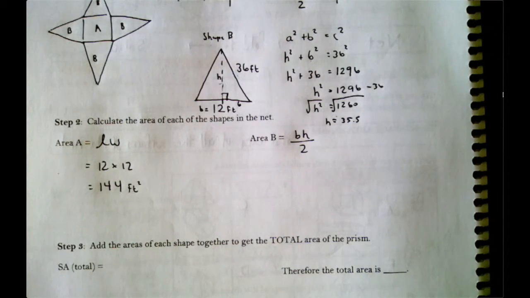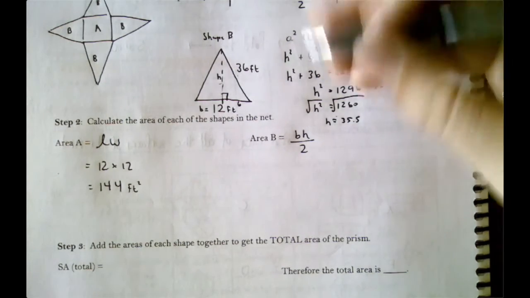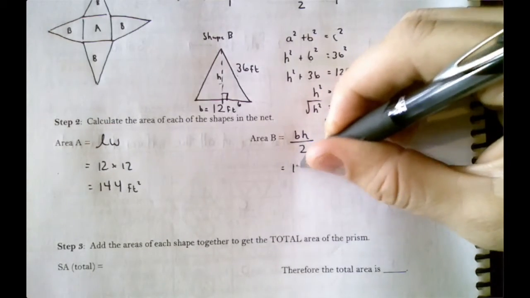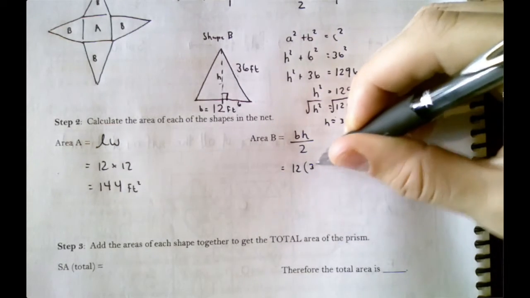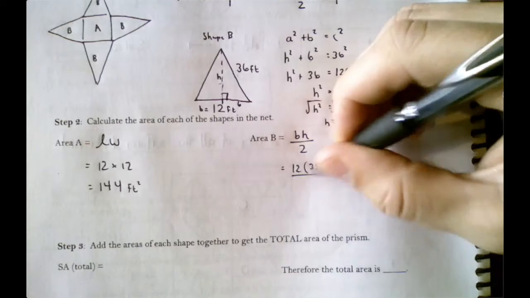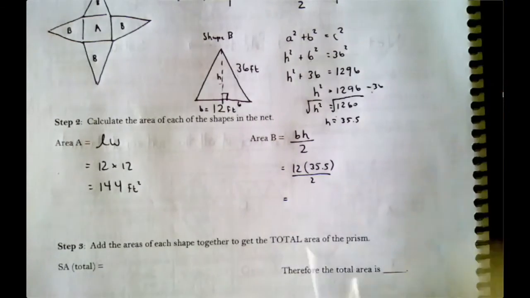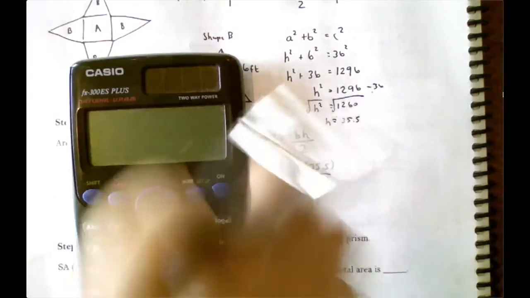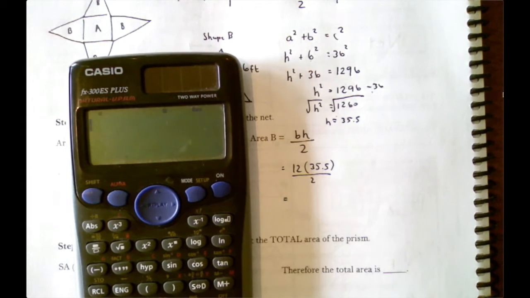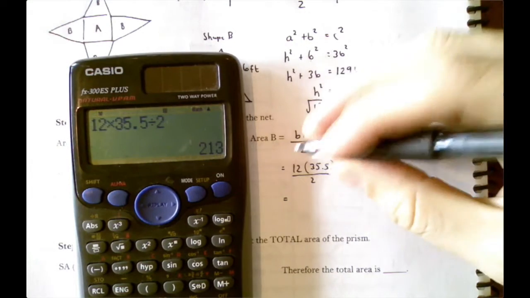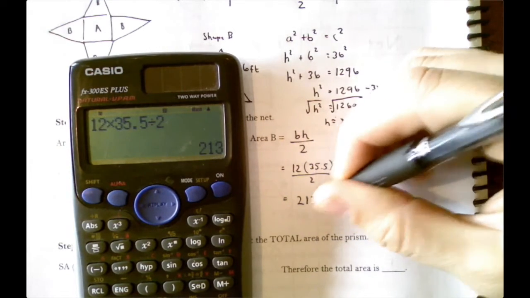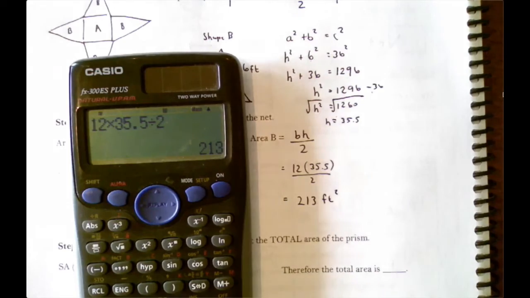Now that we have the height, we can find the area of shape B. The base is 12, the height is 35.5, and we're going to divide by 2. So if we get our calculator, we've got 12 times 35.5 divided by 2, which is 213, and it's square feet.